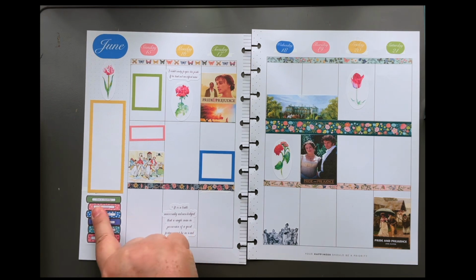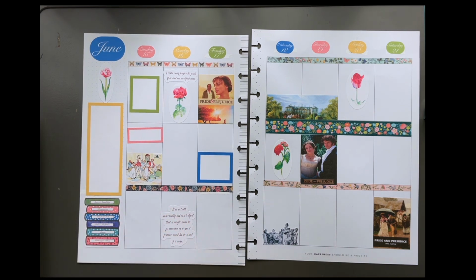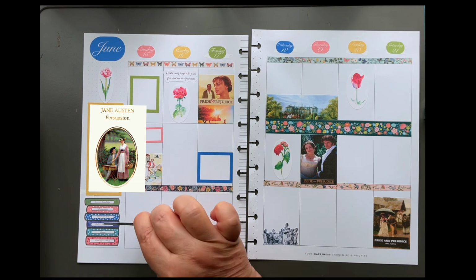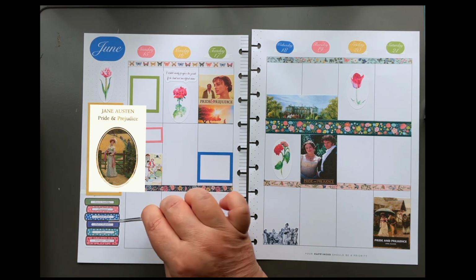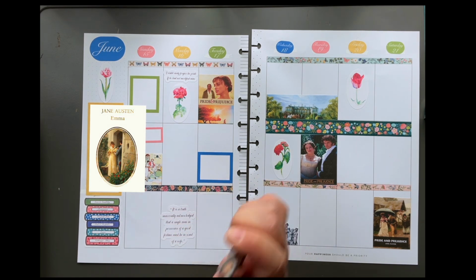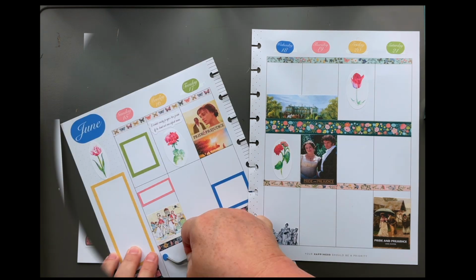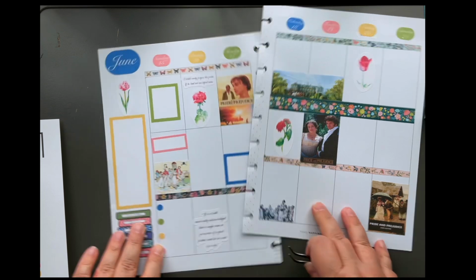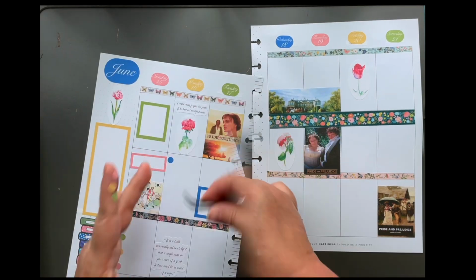I made a book sticker that has all of her books that I'm familiar with: Sense and Sensibility, Persuasion, Mansfield Park, Pride and Prejudice, Emma, and Northanger Abbey. Let's put some dots down. So, if you're a Jane Austen fan, which is your favorite story?